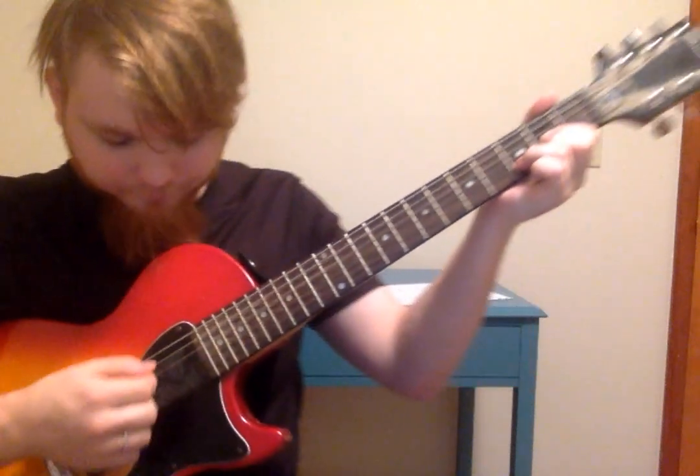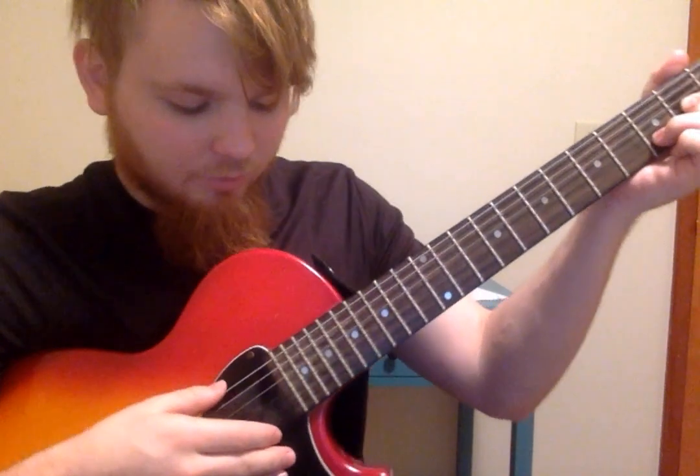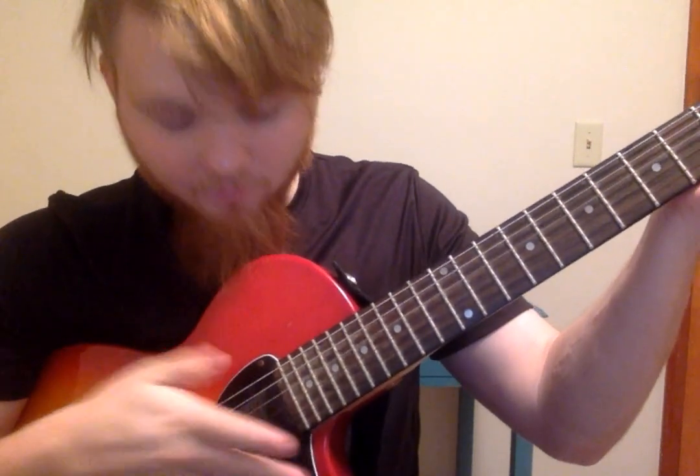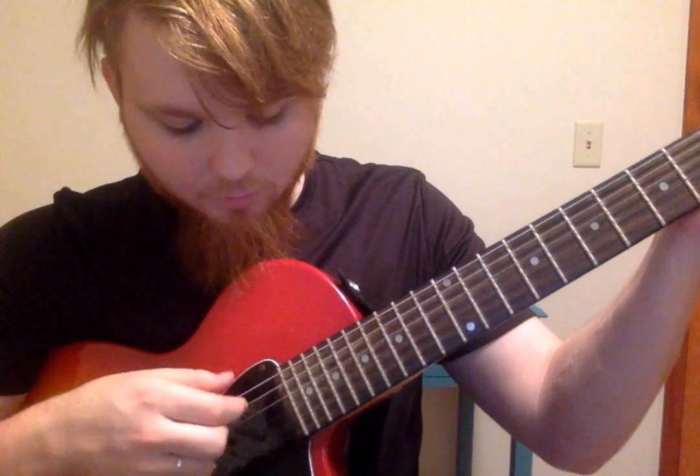Like that. And the reason for this is that the root of the chord, which is typically the lowest note played in the chord, has to be D, so it's going to be the D string. Same for when you're playing the A chord, it's going to be the A string.